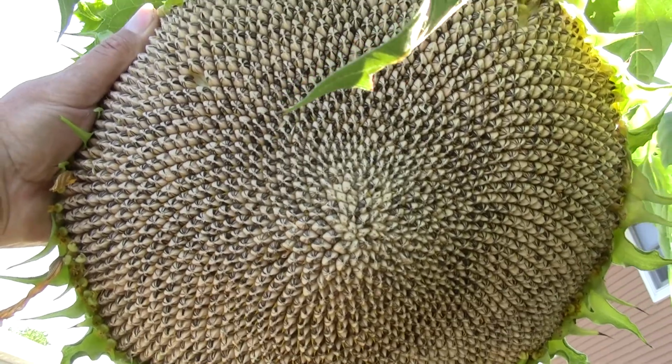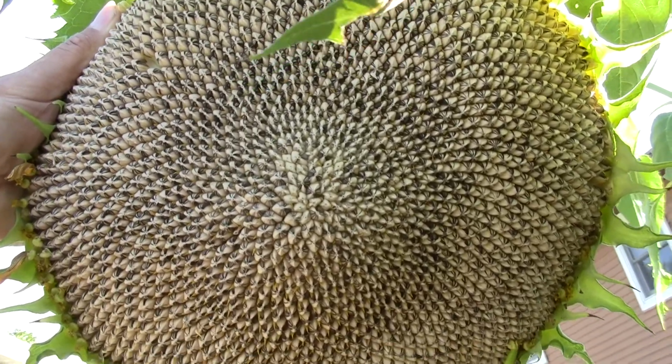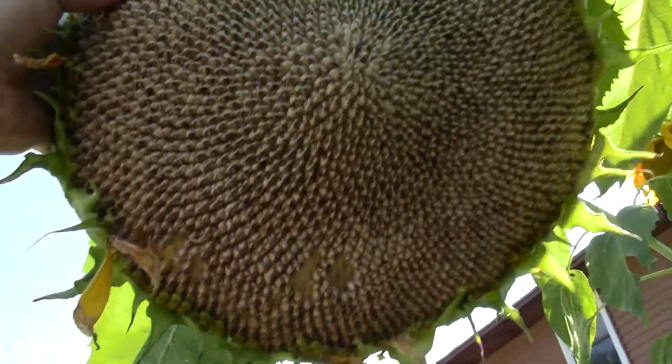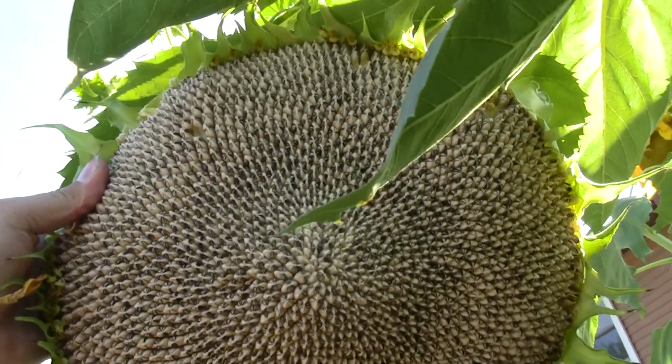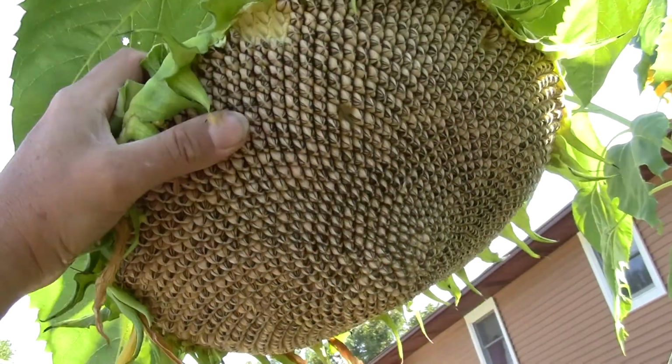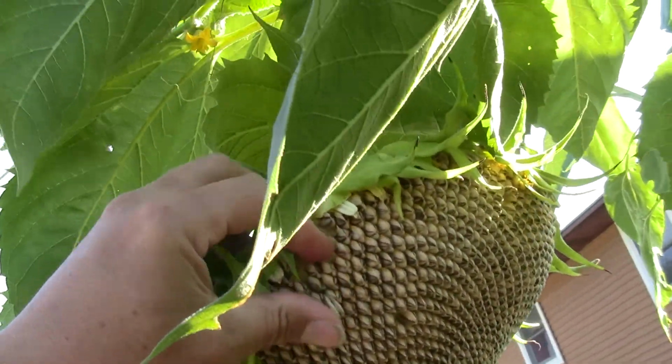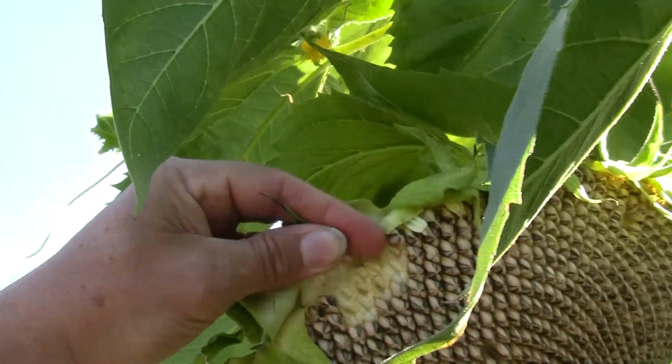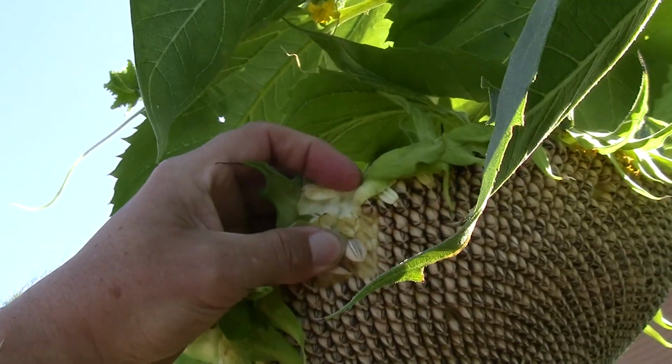So they're pretty cool. I enjoy growing them. I wish I could get bigger ones, you know. I've seen bigger ones than this, but the seeds are still soft. The birds won't eat them yet, see? So they've got to dry out a little bit more.